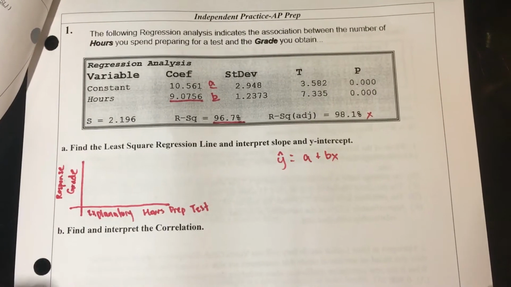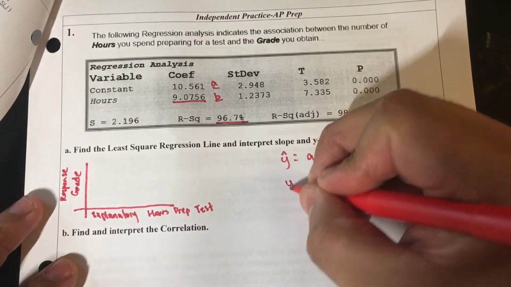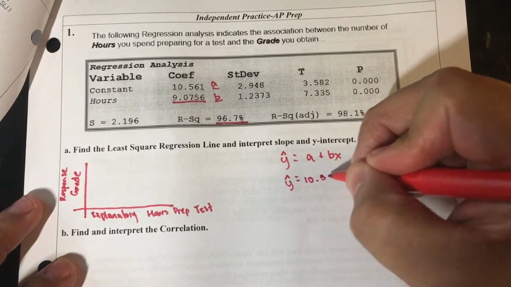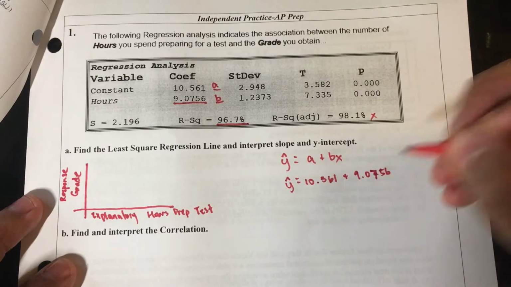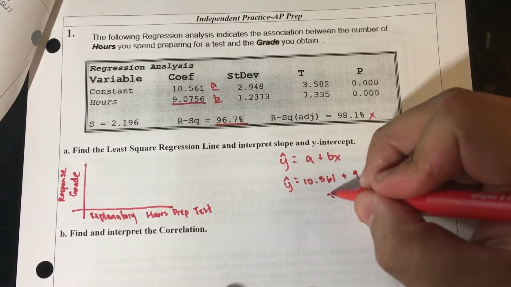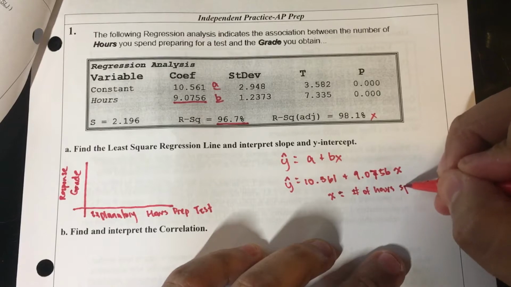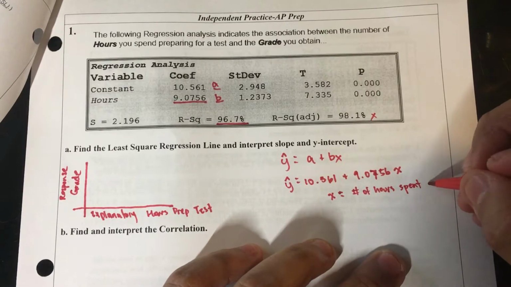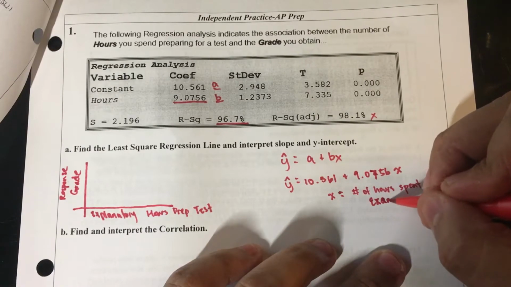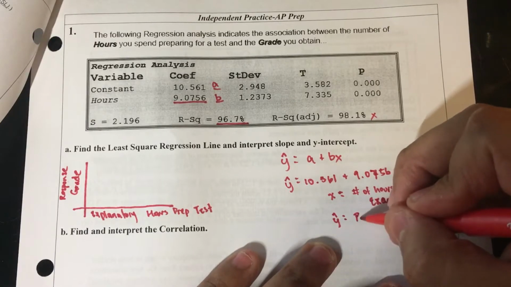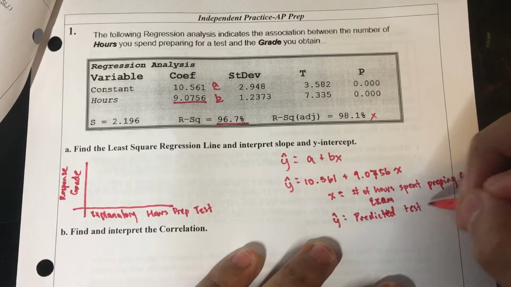Okay, so if I actually want to find the equation from the set of data, I would say that y hat is equal to 10.561 plus 9.0756 multiplied by x, where x is equal to the number of hours spent studying, or prepping I should say, for the exam, and your y hat is going to be the predicted test score.